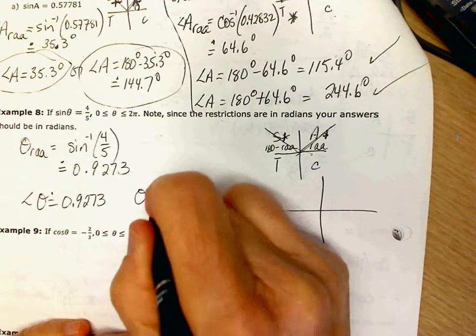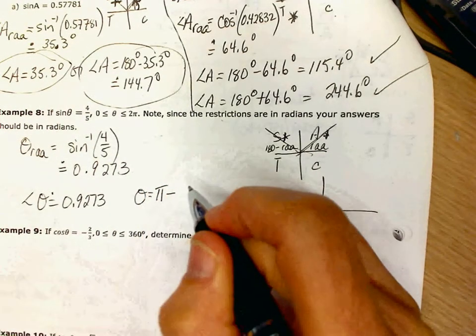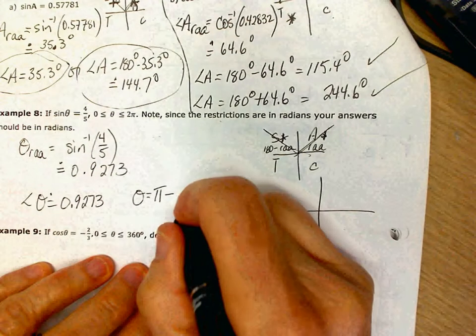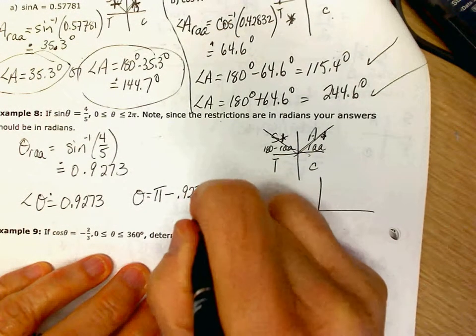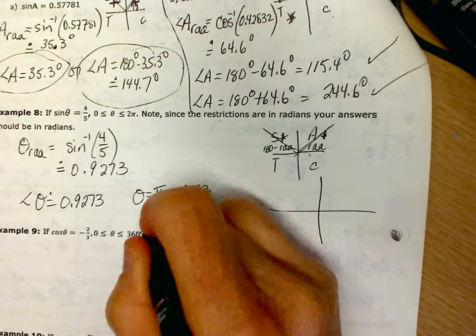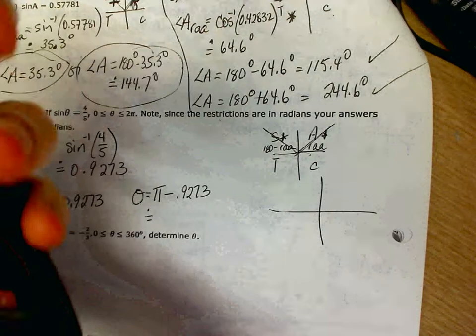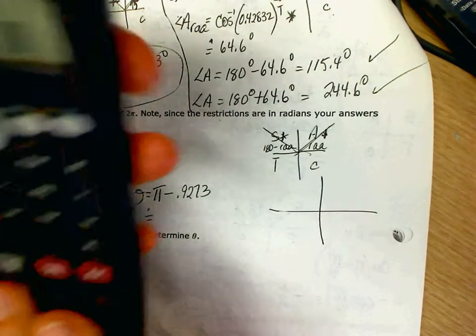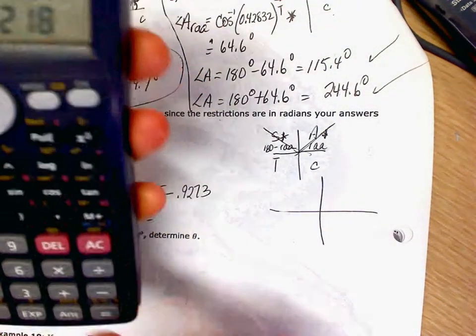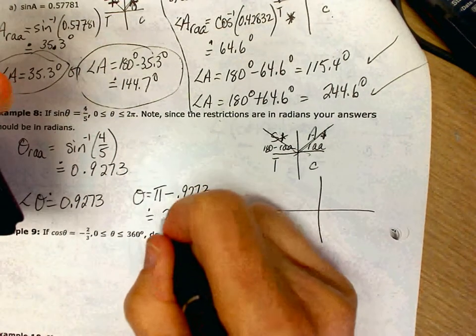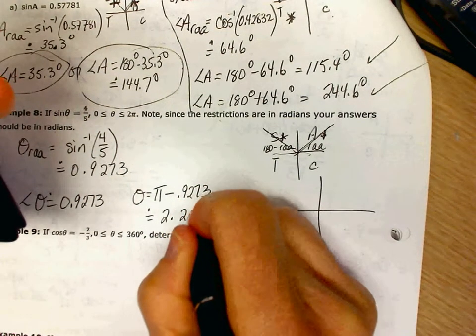Pi radians minus 0.9273, which is, it's all approximate, right? So I'm going to go shift pi minus my answer, and I get approximately 2.2143.